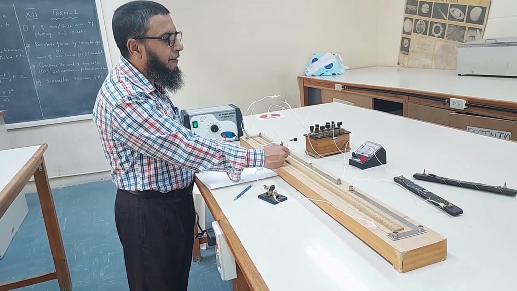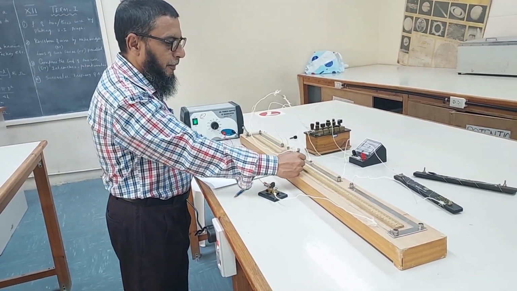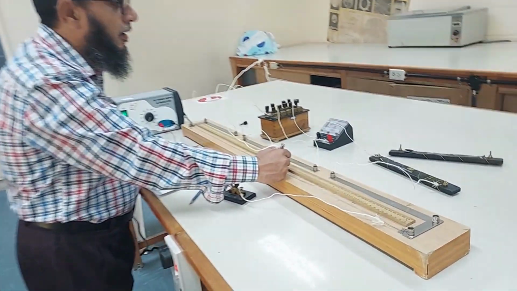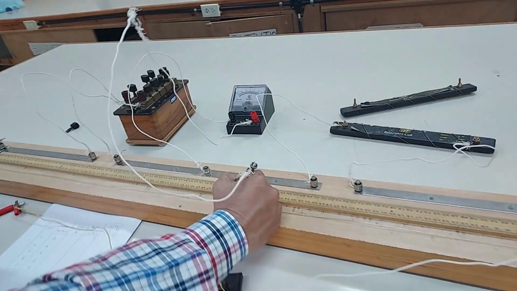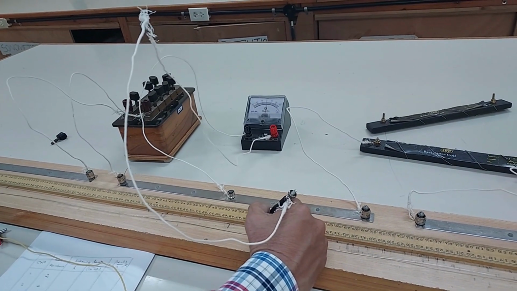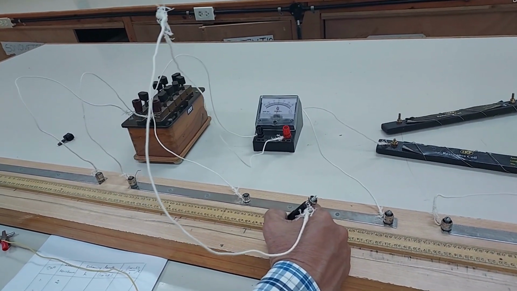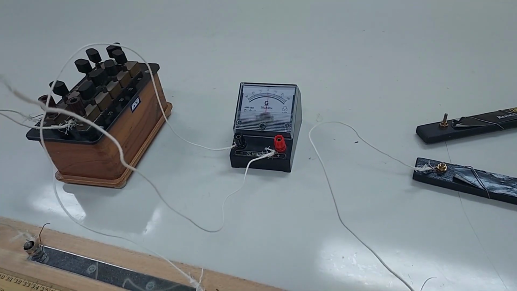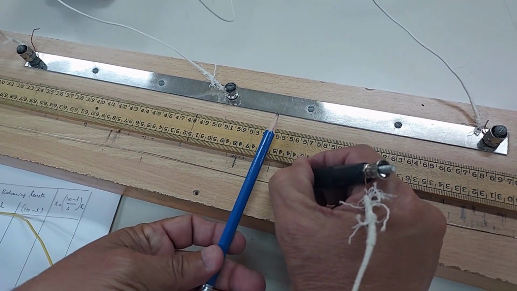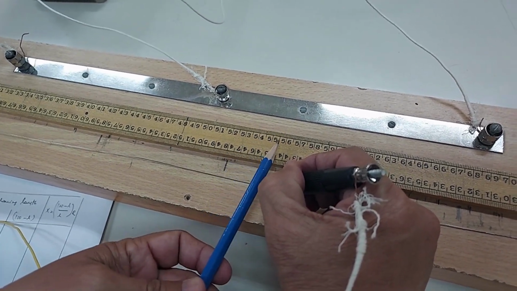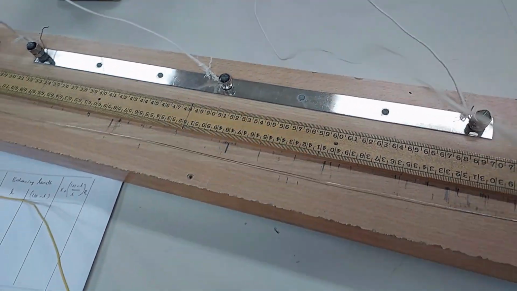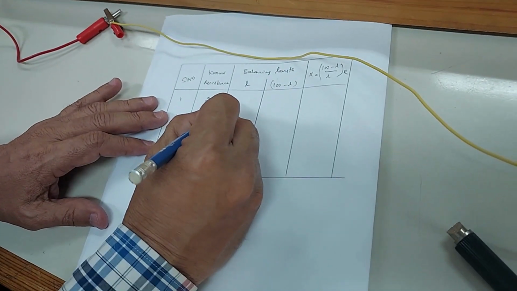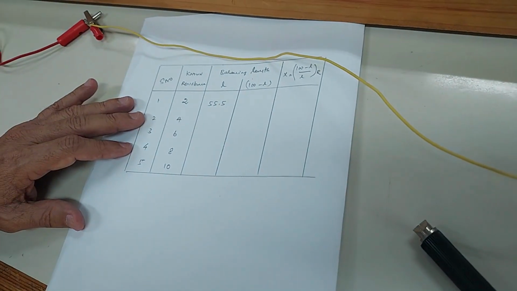See this, again deflection is there. Now here you see right side deflection. Now you see, yes, left side deflection. Now see, this is the null deflection. Now the galvanometer is not moving. At this point you have to take the reading. Now you see here it is written 55.5. Okay, so that 55.5, now you switch off the battery. Write down here, 55.5 is your balancing length.